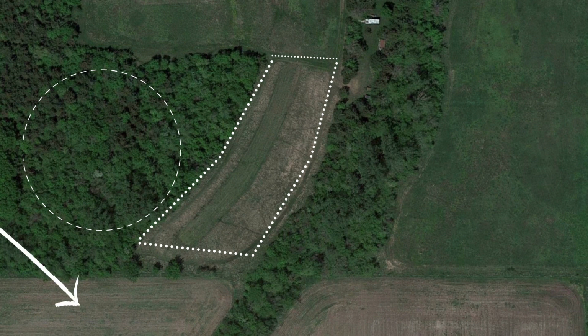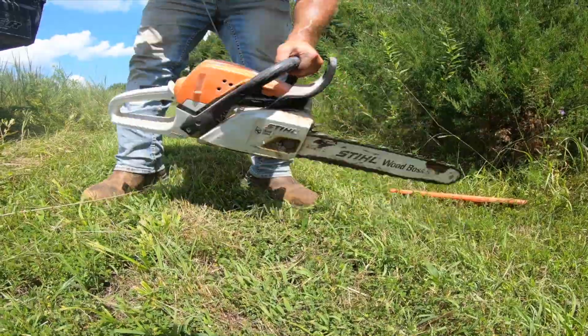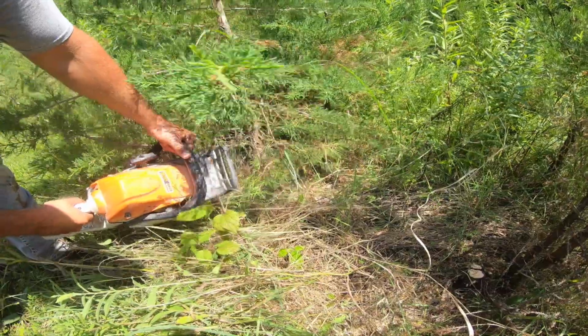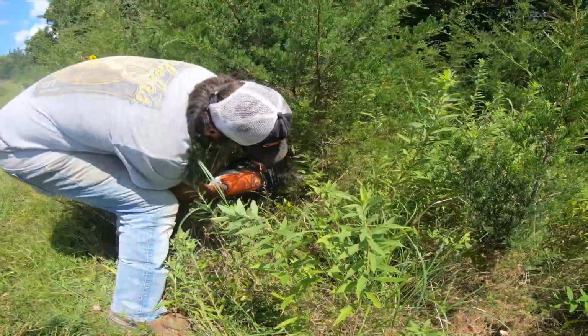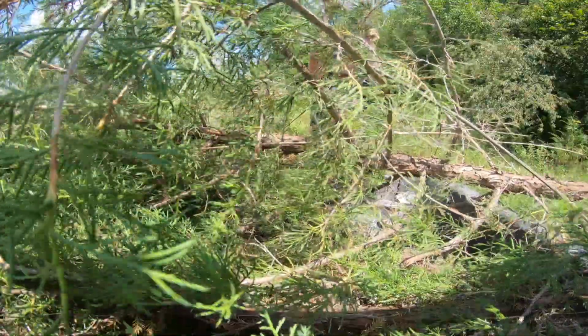And right to the south of it, we have an agricultural field. And right to the east of it, we have one of the main funnels that comes up through the property and connects through the agricultural field into the property which I hunt. So what we're going to do is cut these 3 to 4 to 5 foot cedar trees down, and we're going to use them to cover the fence row to fill in the gap.